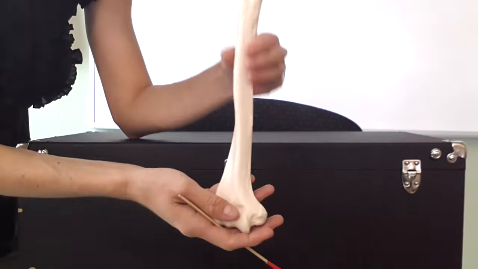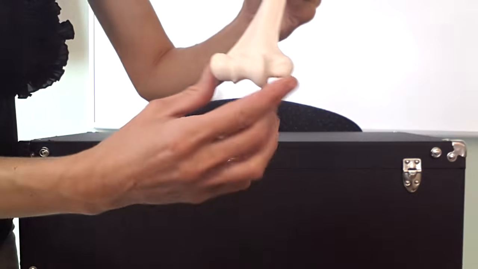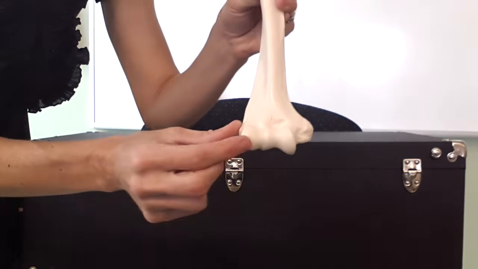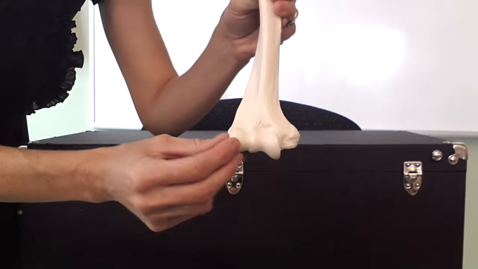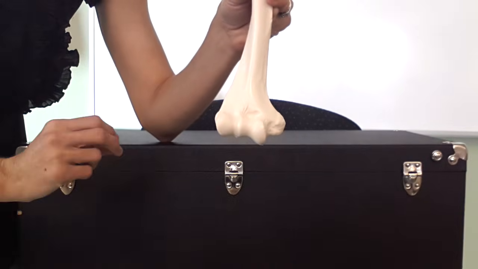If we look down here at the bottom part of the humerus, we see that we have multiple projections here, multiple little processes sticking out where the humerus articulates with the bones of the forearm.